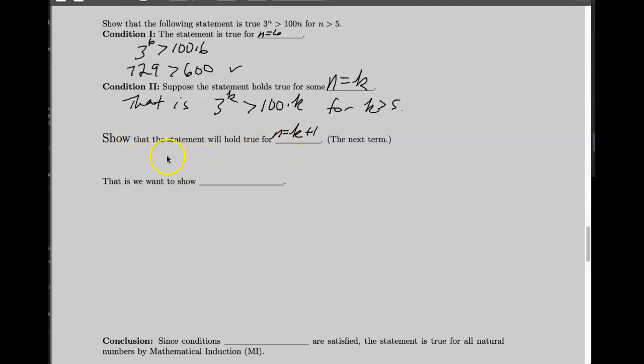So we're trying to show that 3 to the k plus 1 is in fact greater than 100 times k plus 1. That is what we want to show, that the next term, 3 to the k plus 1, is in fact greater than 100 times k plus 1. To show this, we might as well start with one of the sides.